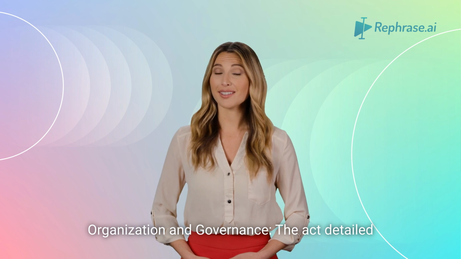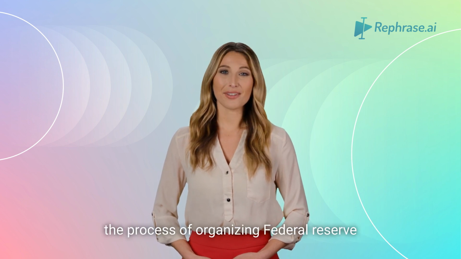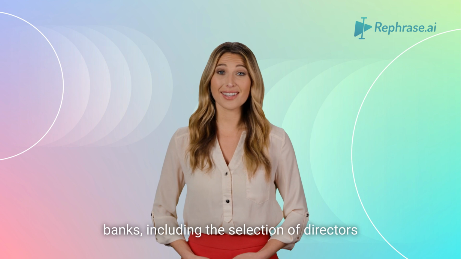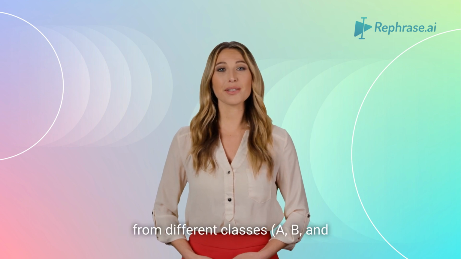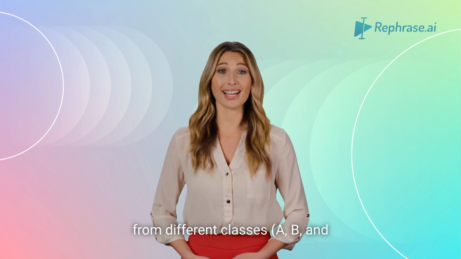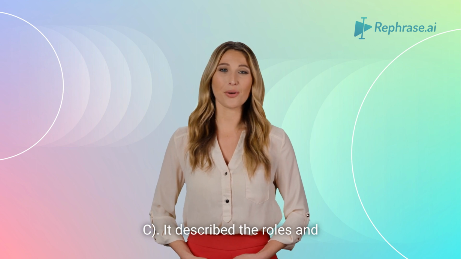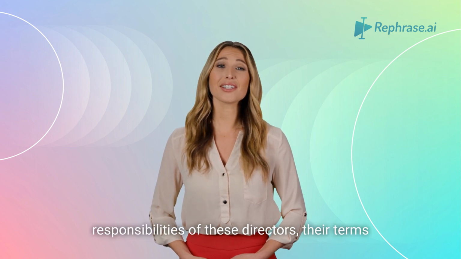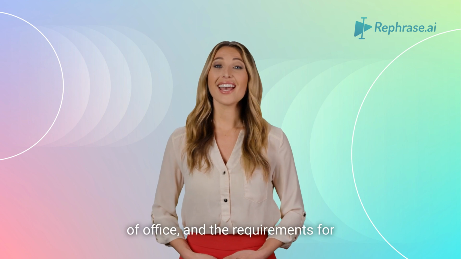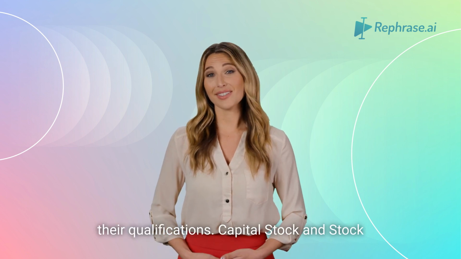Organization and governance. The Act detailed the process of organizing Federal Reserve banks, including the selection of directors from different classes, A, B, and C. It described the roles and responsibilities of these directors, their terms of office, and the requirements for their qualifications.